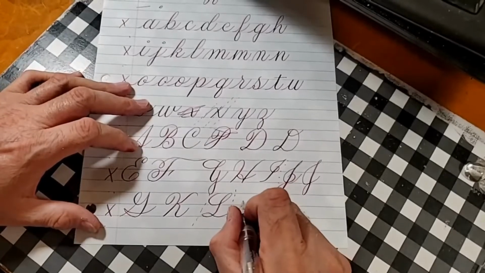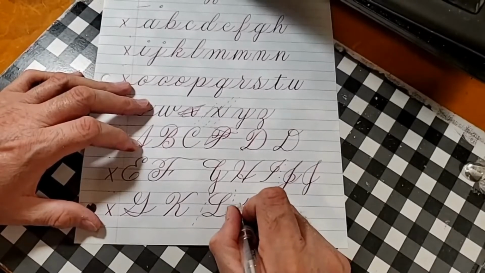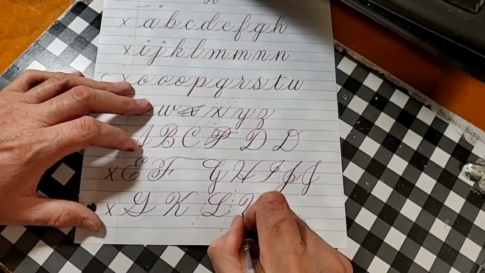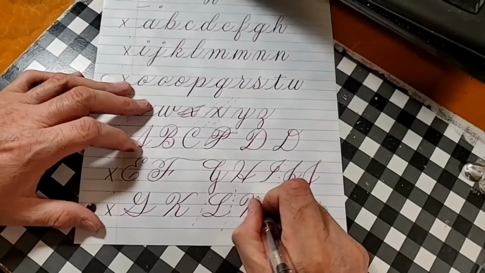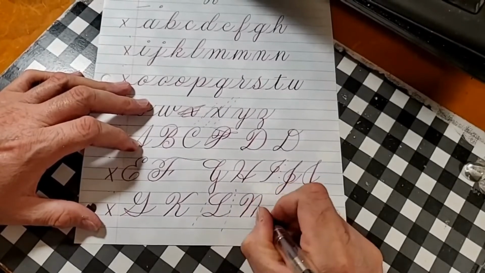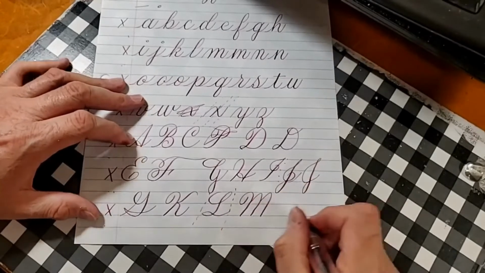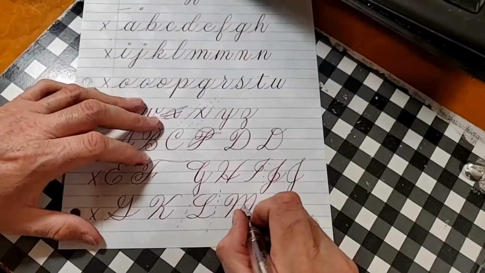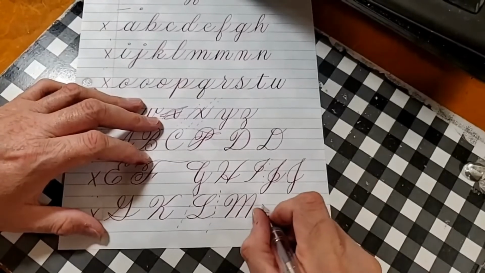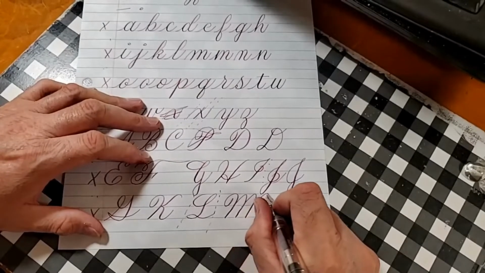M, two humps, down, up, down, up, and down, up, and down. A lot of the times when you're doing the M, you'll start at the middle height. Why do we start at the middle height? I'm going to show you.